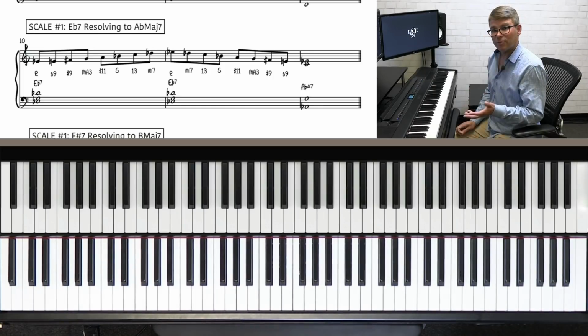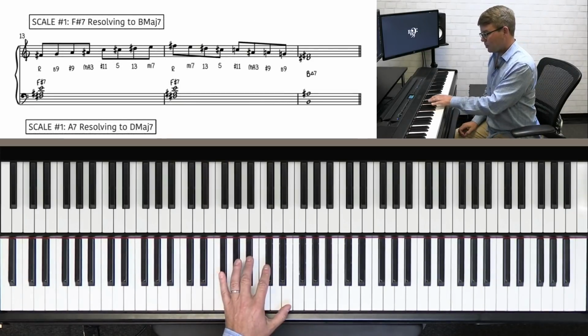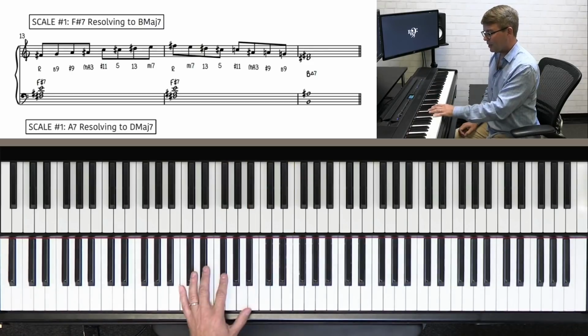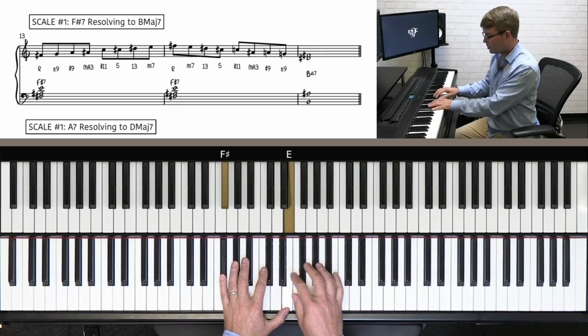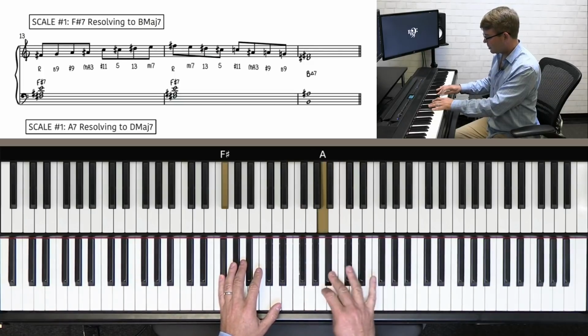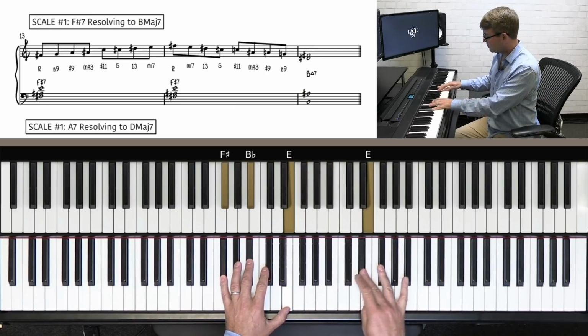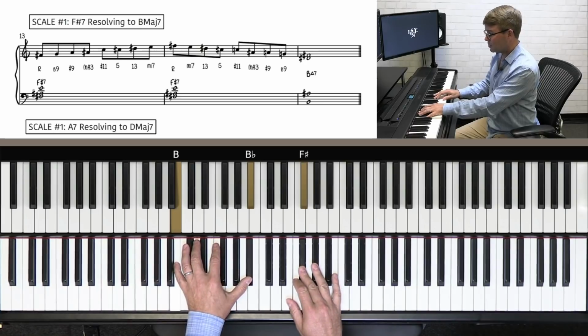Great. For additional practice with these scales, you can go to pianowithjonny.com and download the backing tracks. Okay, great. Now we're moving up a minor third from E flat to F sharp 7. And again, F sharp is 5 in the key of B major 7. And it's the same scale as we just used on the E flat diminished, but we're starting on F sharp now. So we have F sharp, which then resolves to B major 7.